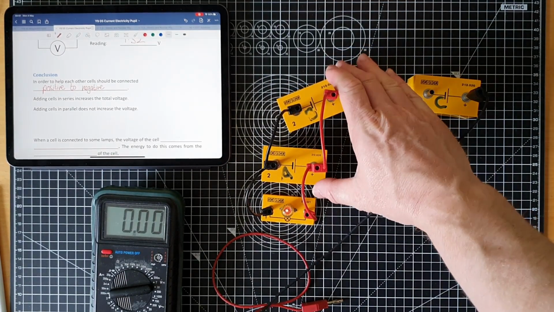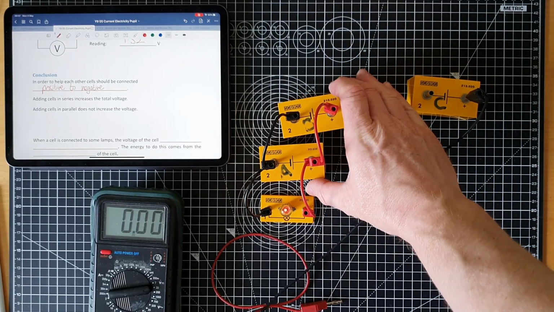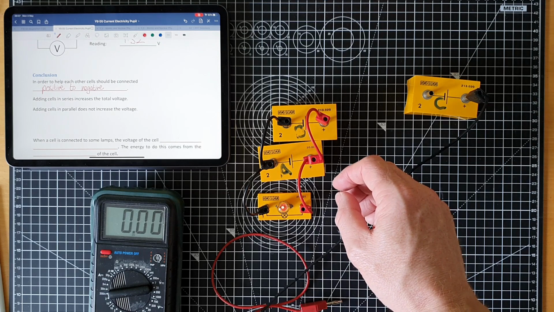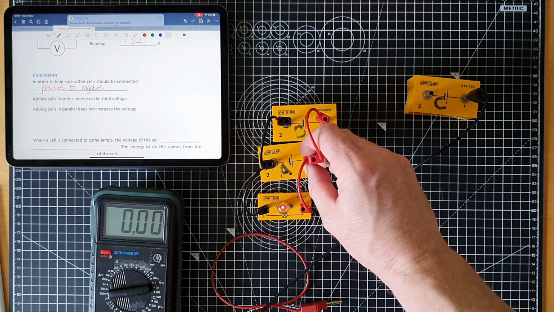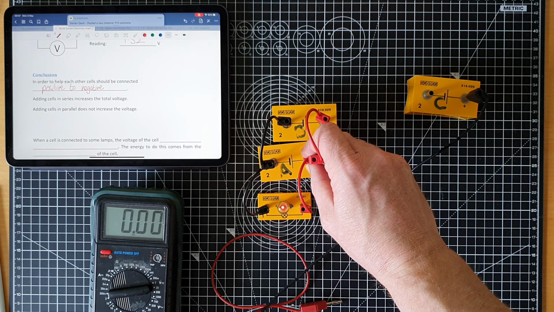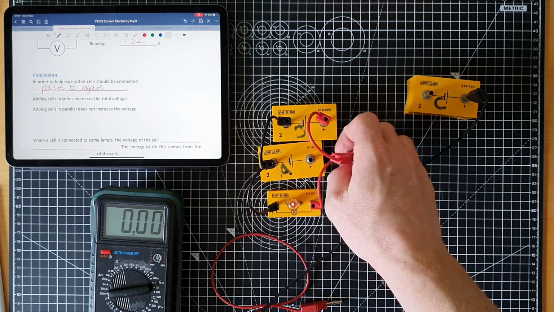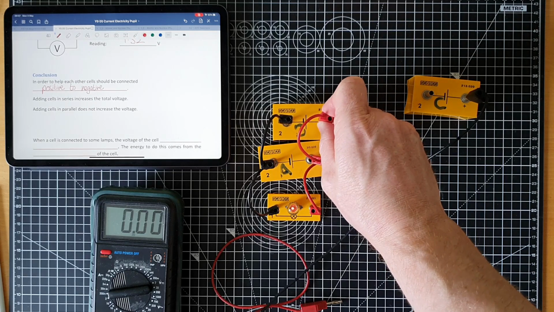So is there any advantage to using a system like this? Well, the one advantage is the batteries will last longer. So that's going to be one particular advantage. It'll make a battery last longer, but won't increase the voltage, so it will not increase the brightness.